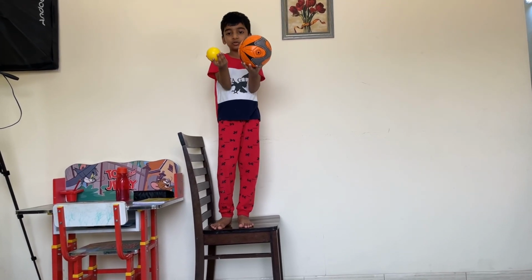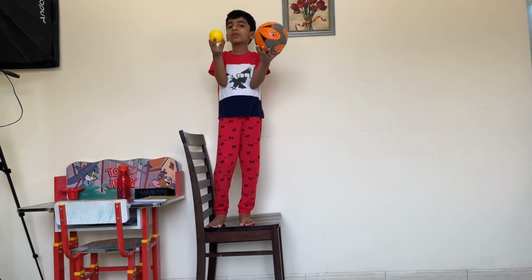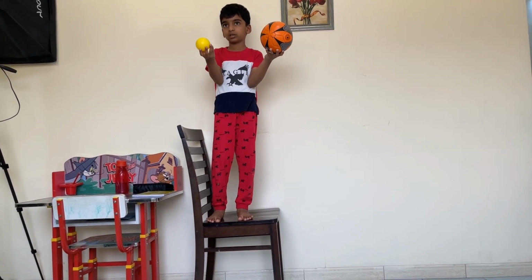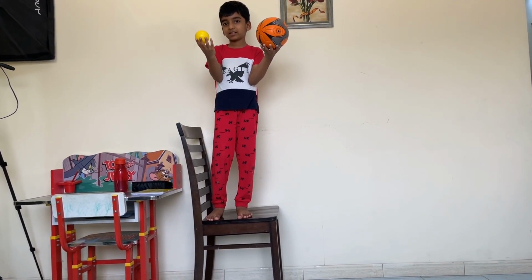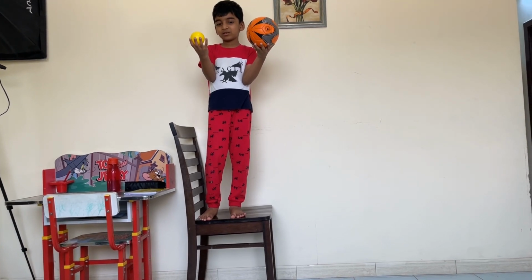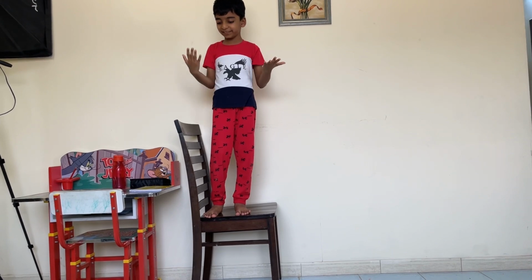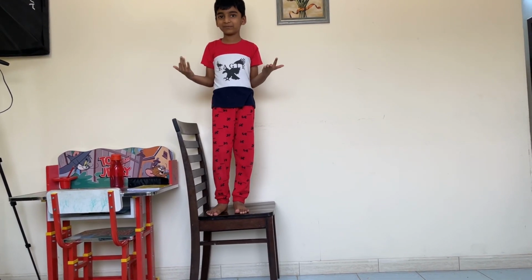I'm going to drop these two balls. Which one will reach the ground first? I think the football, the heavier one. I'm going to drop it. I think both will reach at the same time.